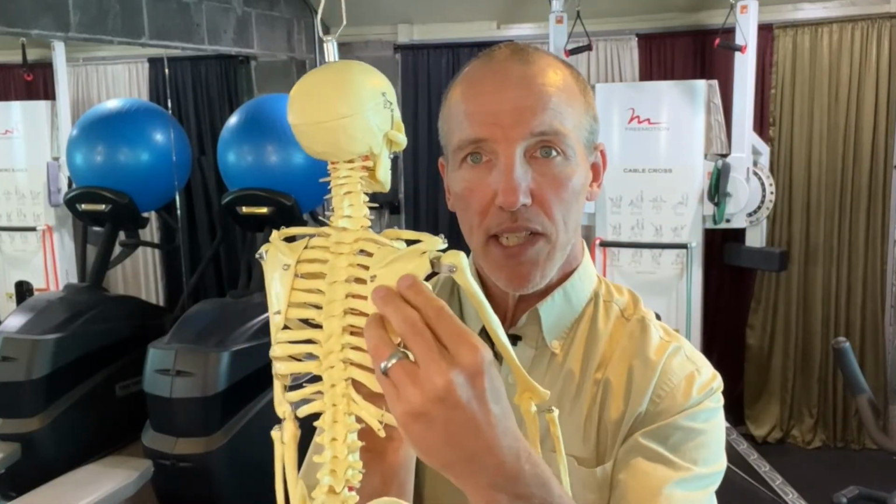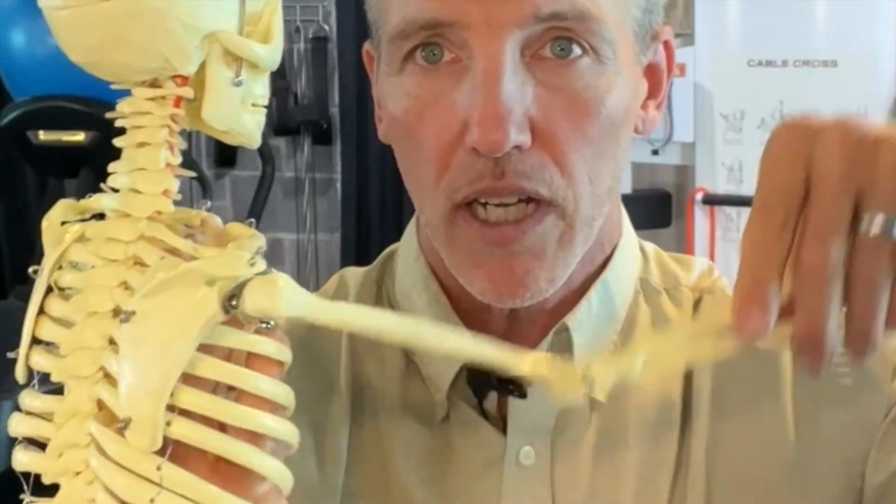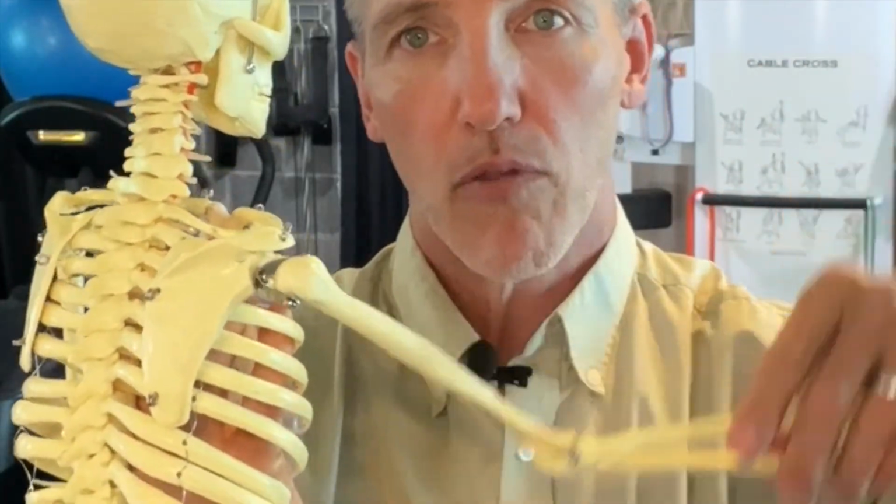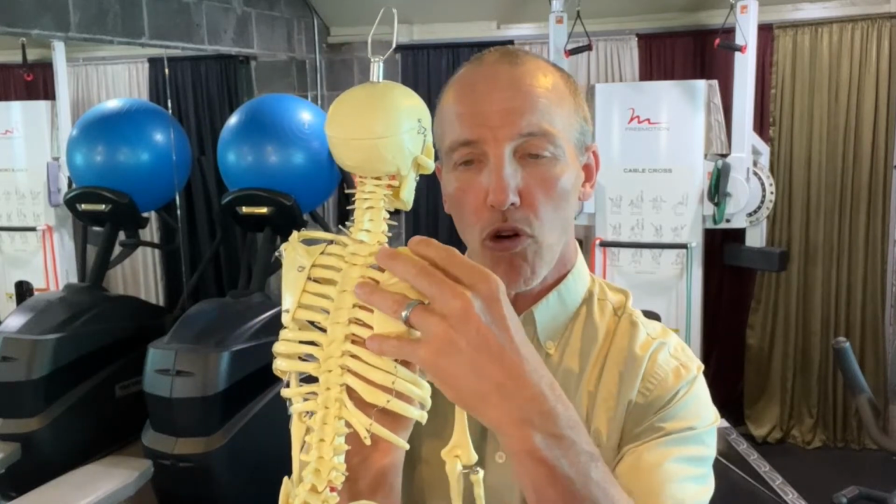And so what happens is, if this is supposed to move but it's not, you can imagine that then there's excessive breakdown and degradation of the shoulder joint itself, and it's bumping into the top of the shoulder bone prematurely and excessively because it's not being rotated out of the way like it should be.